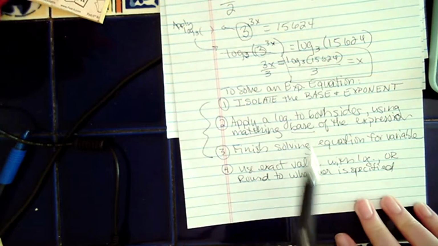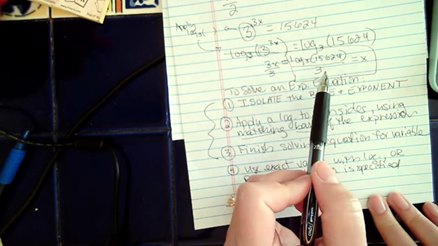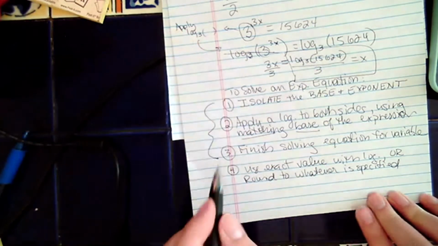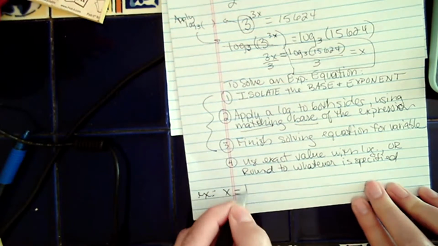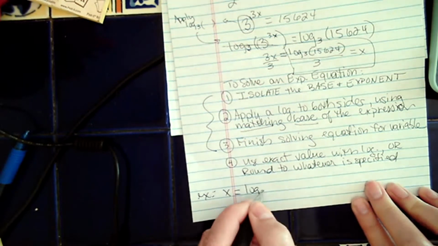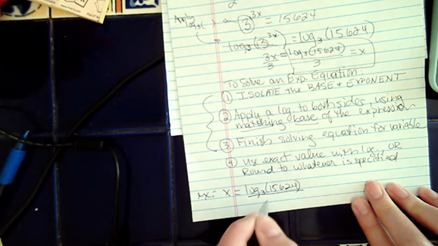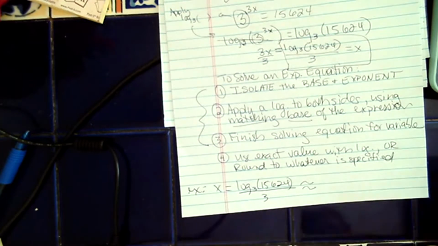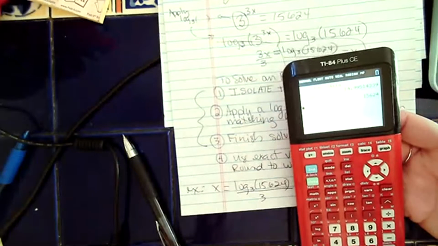But if it says round to whatever is specified, well, now I'm going to put this into my calculator, divide it by 3, and then see what I get for my rounded answer. So I'm going to have to continue this one down here, to finish up my example. X is exactly log base 3 of 15,624, all that divided by another 3. If I wanted to round it to the nearest whole number, now I'm just going to build that on my calculator. And this is where you better hope you have the log base.